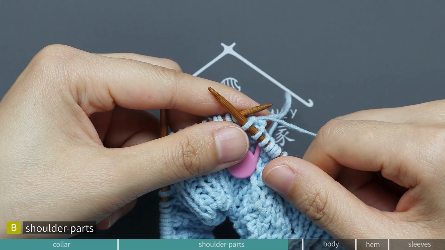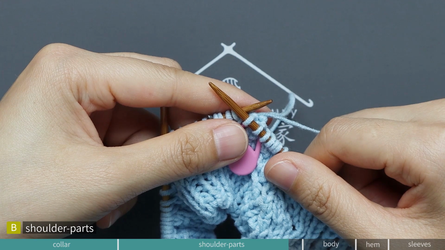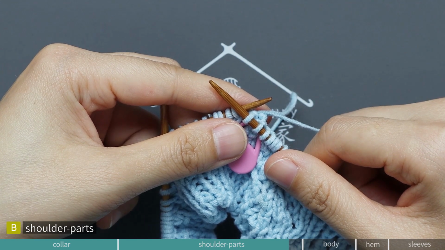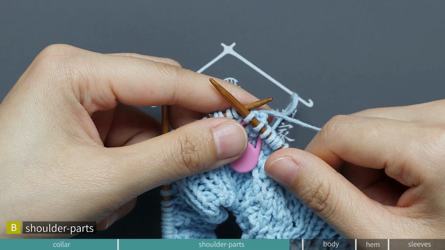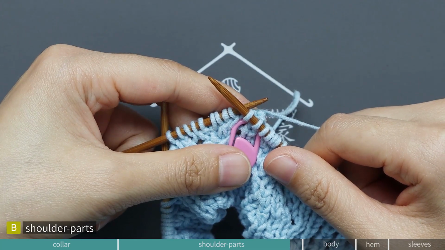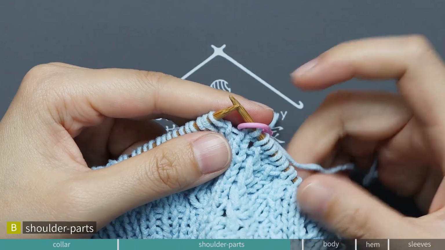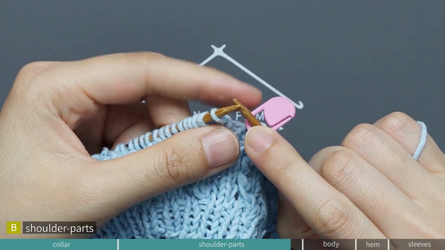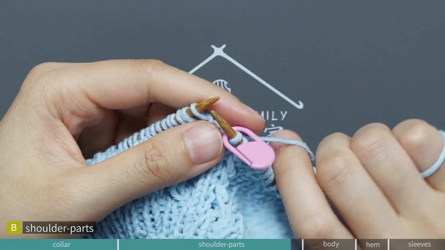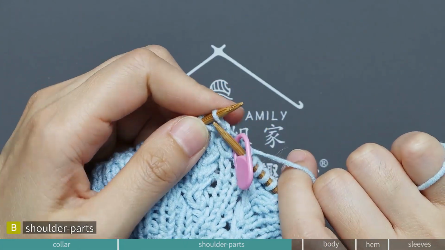Similarly, for rounds 13 to 16, no new stitch patterns or techniques are introduced. You can directly follow the chart for knitting. If the number of stitches increases during the process, you can switch to a circular needle of the corresponding size using the previous method. After completion, start round 17. Moving forward, you can place a stitch marker at the beginning and ending positions to mark them. This makes it convenient to distinguish the start and end of each round.